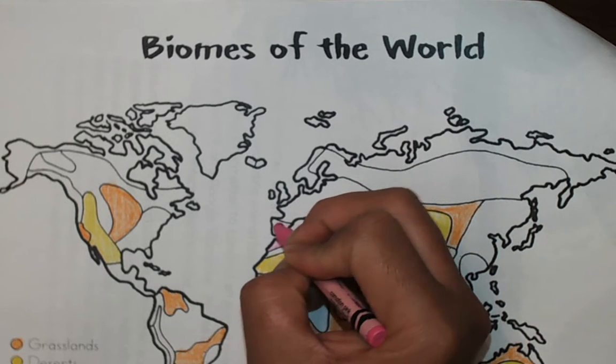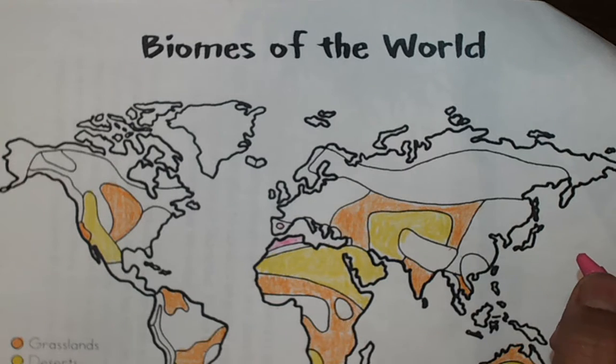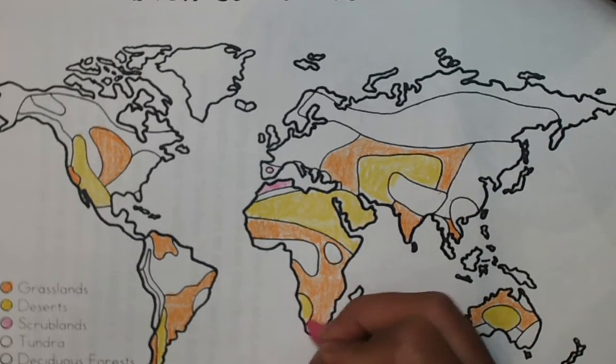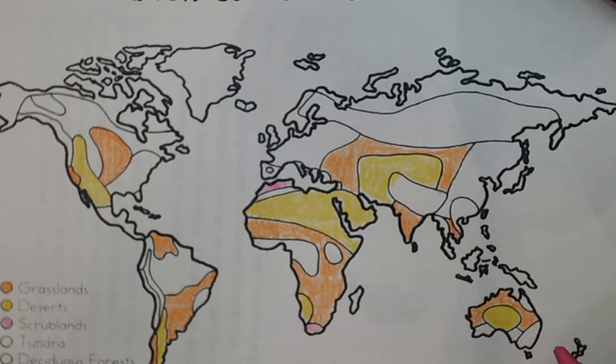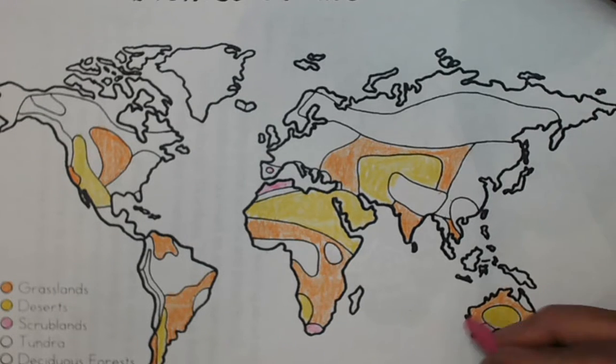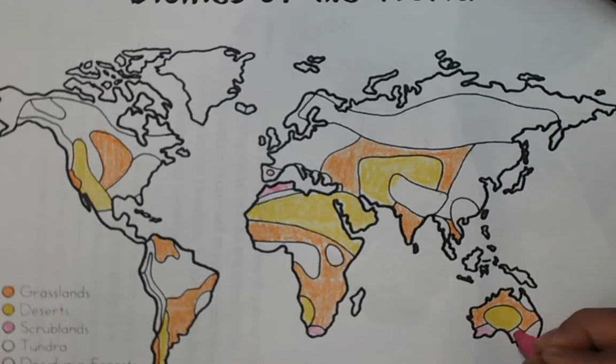See that little dot? We're going to color that pink as well. Down here at the southern tip of Africa, I forgot, this area is also a scrubland. And right over here on the southern part of Australia, we're also going to color pink with scrublands.